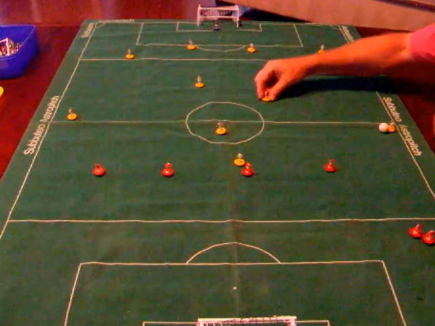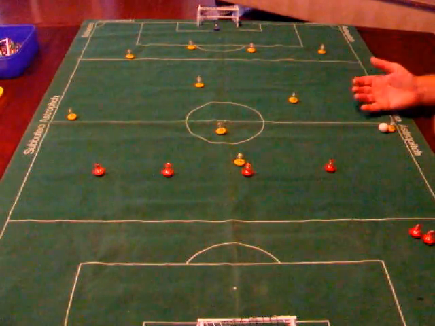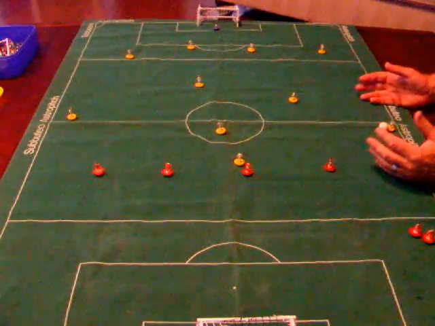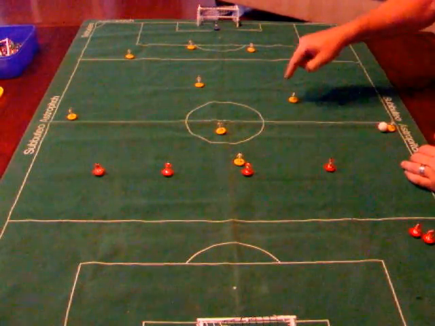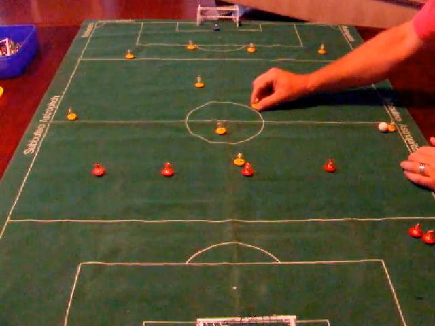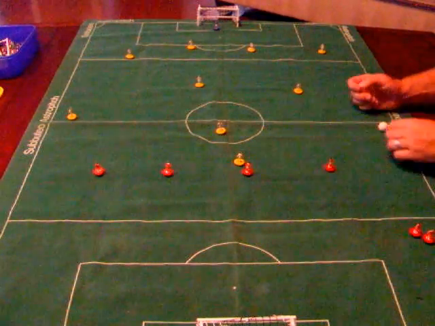And so you don't want to come in running this way, receiving with your hips facing here, because you obviously close your vision to this, and it's also going to take you longer to turn around and then play out of here. So try to check at an angle with your hips open.